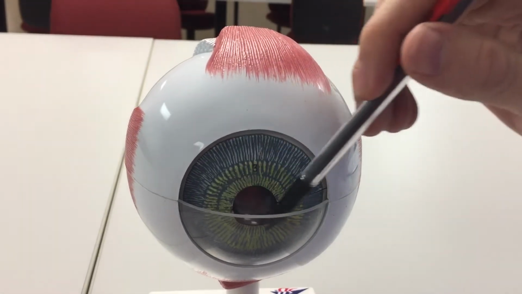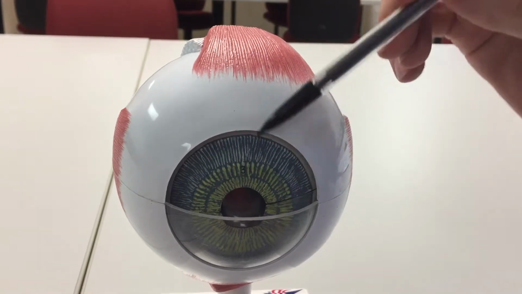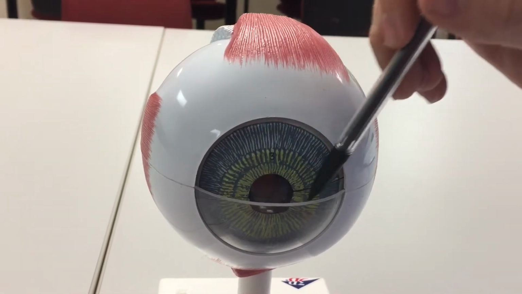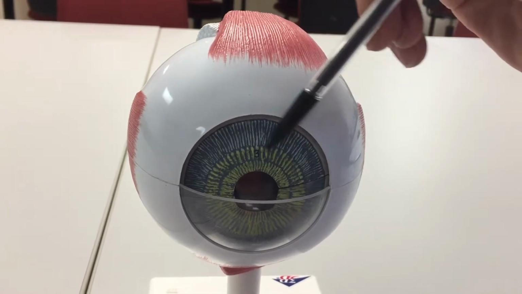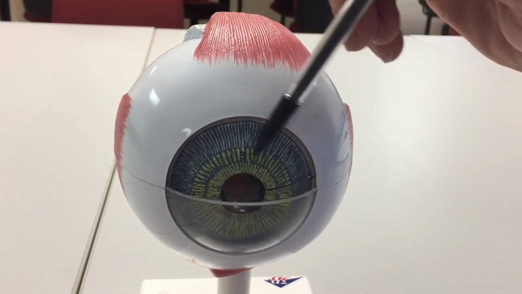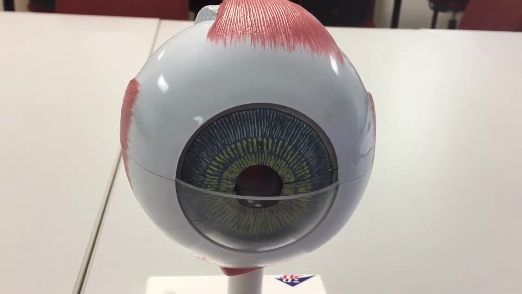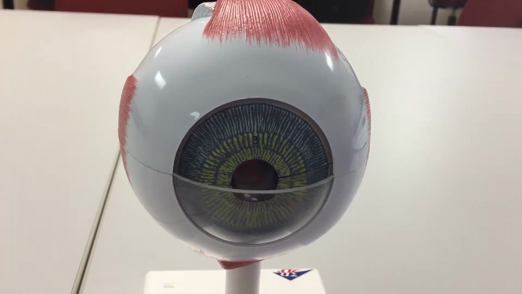This cavity in front here, everything in front of the lens, this would be the anterior cavity. We're going to talk about the posterior cavity in just a minute. But this anterior cavity is filled with a fluid that's very watery. It's called the aqueous humor.